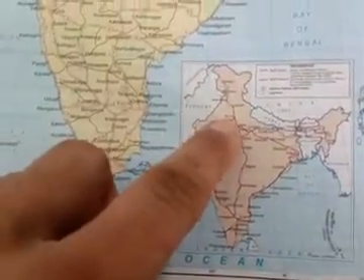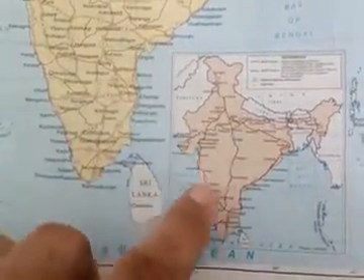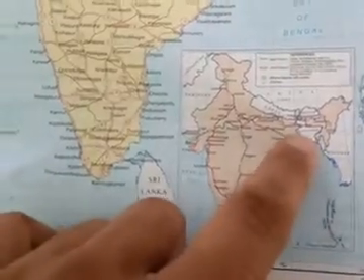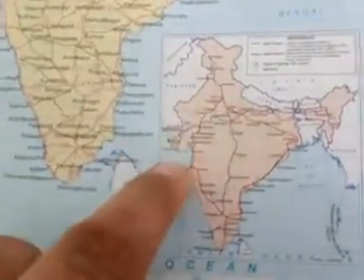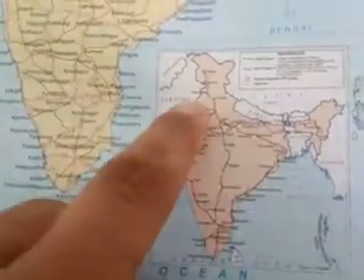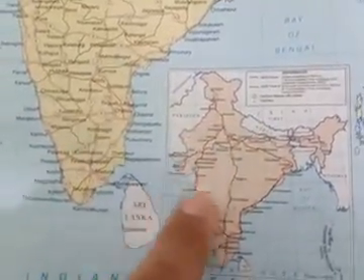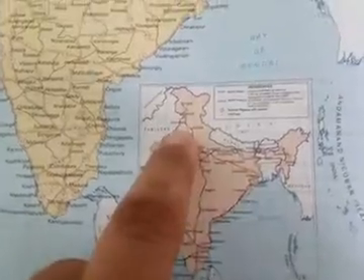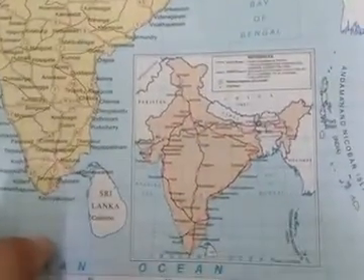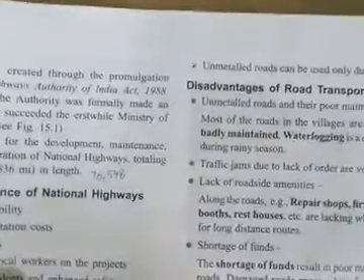This is C. You see Delhi to Mumbai, Mumbai to Chennai, Chennai to Kolkata. So these dark red lines you see, this road is called the Golden Quadrilateral. This was constructed just to speed up transportation from one metropolitan city to another.